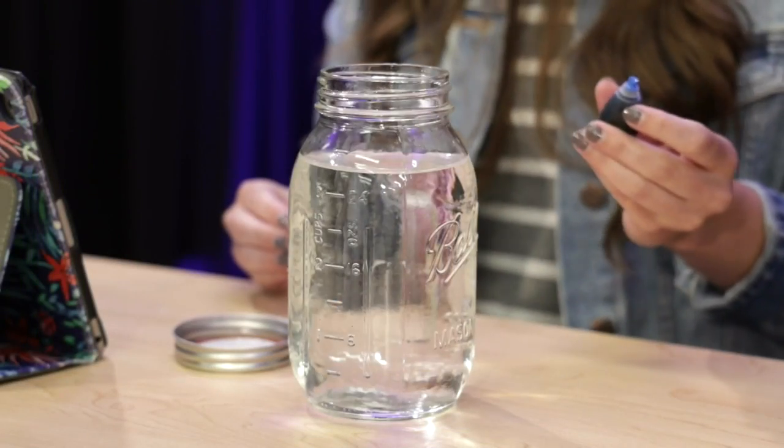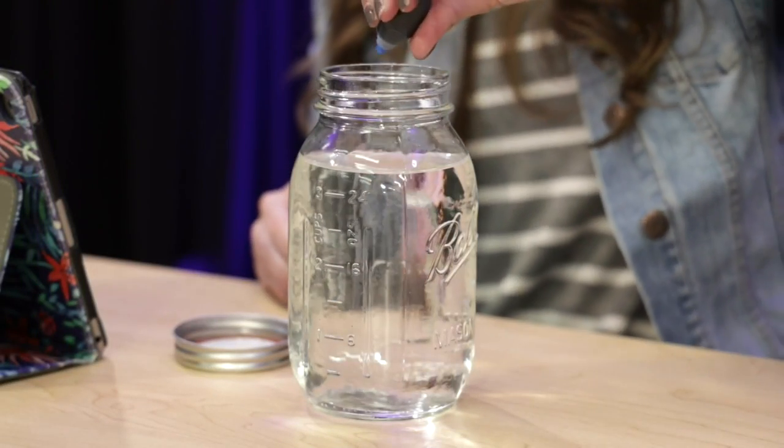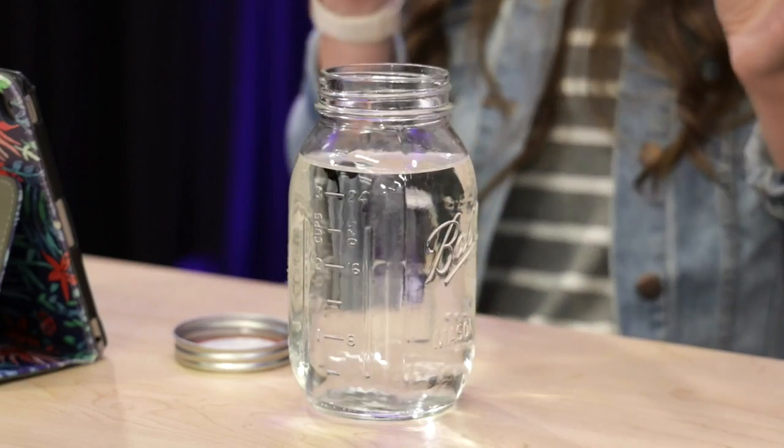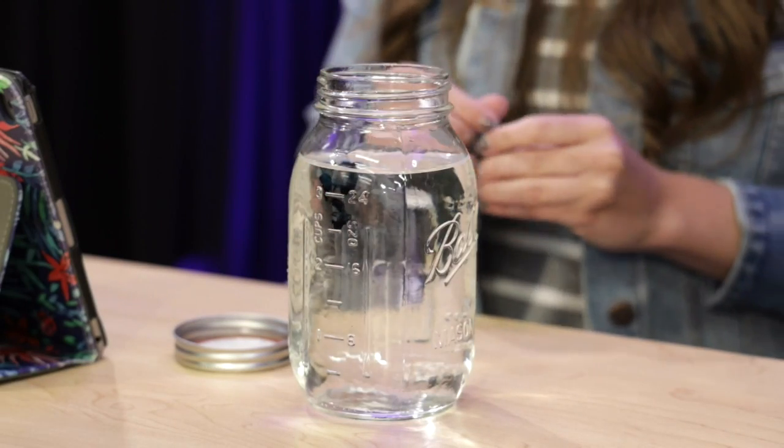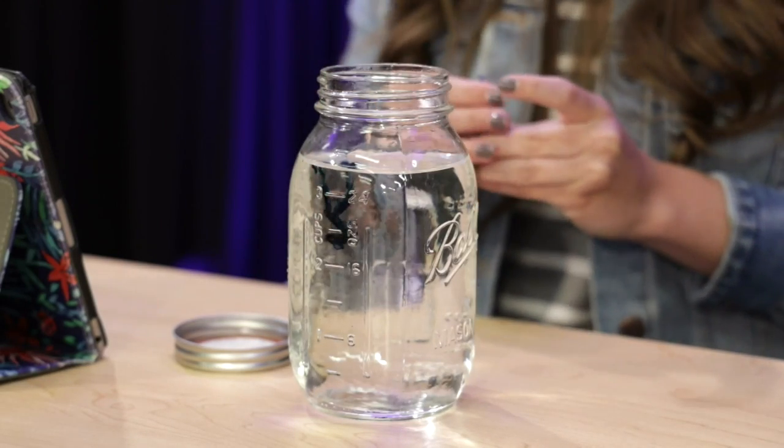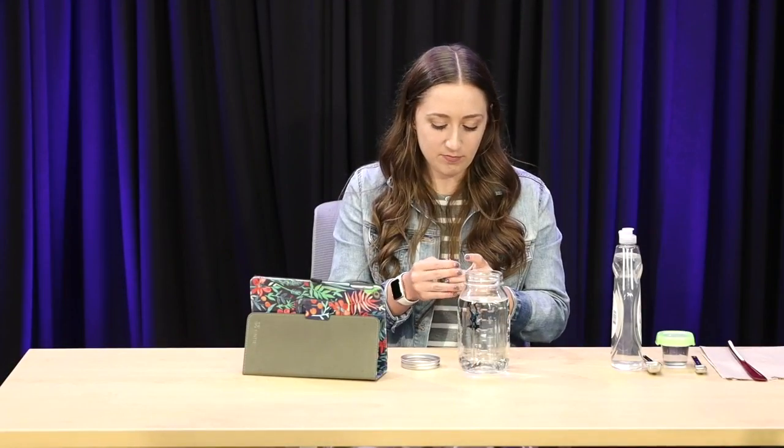I'm only going to put 1 or 2 drops of food coloring inside. If you put too much food coloring, you're actually not going to be able to see the tornado. So I just did 1 little drop, and then I'm going to put it away. Maybe if you have a brother or sister, maybe you can each do 1 and then put them together. And it kind of looks cool how the food coloring starts moving through the water.